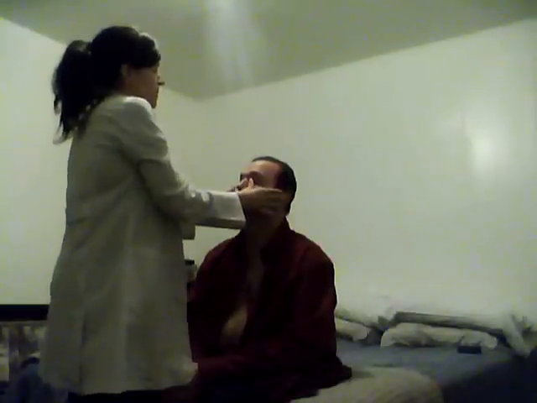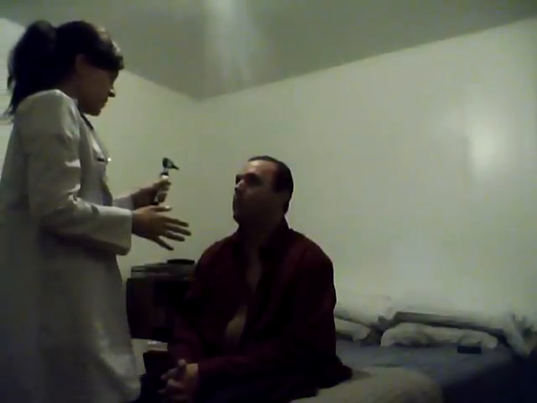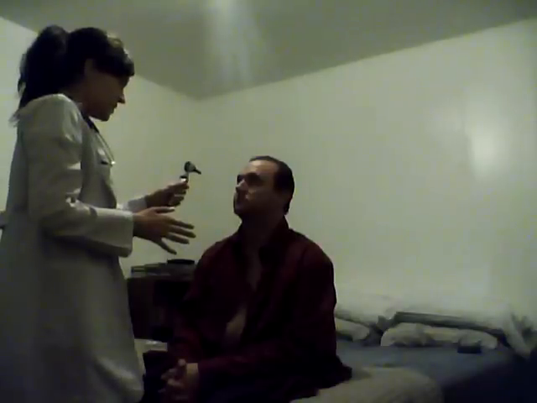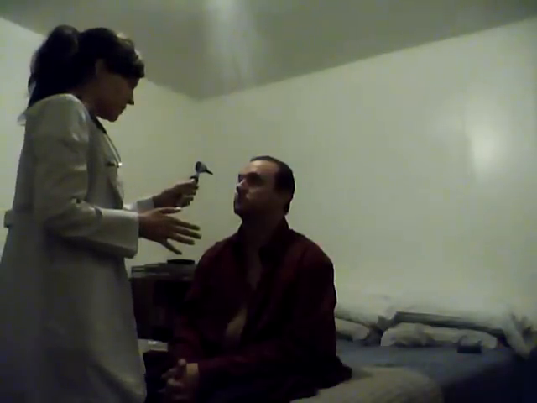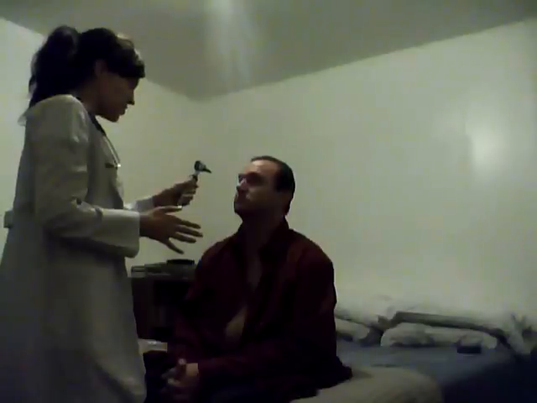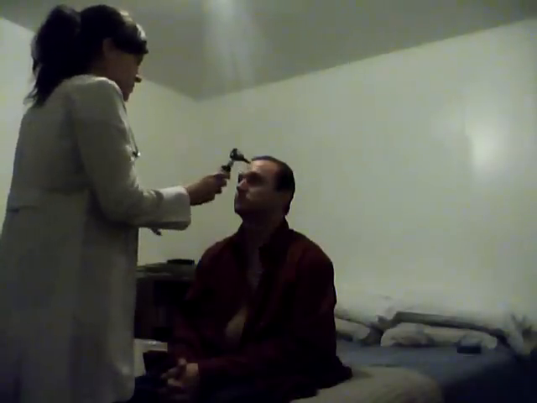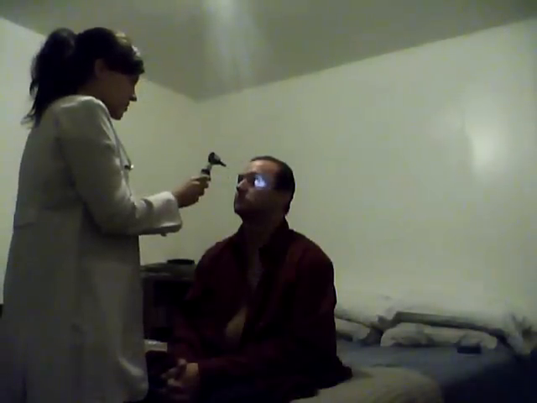Okay. Then I'm going to do a couple of vision tests. So first one I'm going to turn on my little light. I'm going to check his pupils. When I shine the light into this side, this side should constrict, and the other side should as well. And same with this one. Direct and consensual should constrict, and the other should as well.